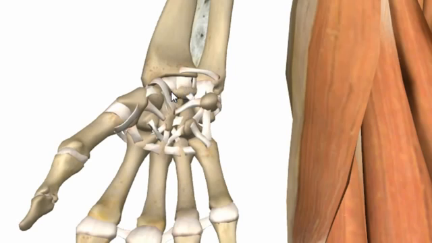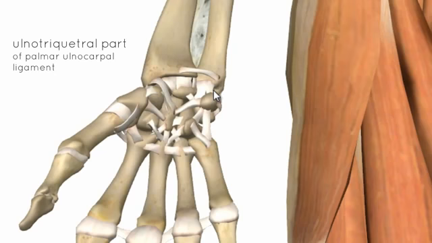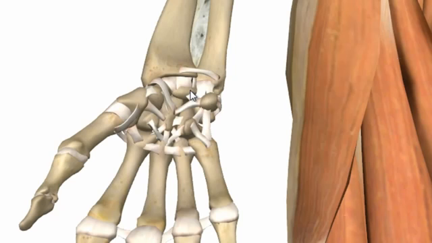It's the same with the palmar ulnocarpal ligament. It's got two parts. One part connects to the lunate, so it's called the ulno-lunate part, and the other part connects to the triquetral bone, so it's the ulno-triquetral part. What you really need to take away from this is that there's a radiocarpal and an ulnocarpal ligament on the palmar surface, and they each have two parts.